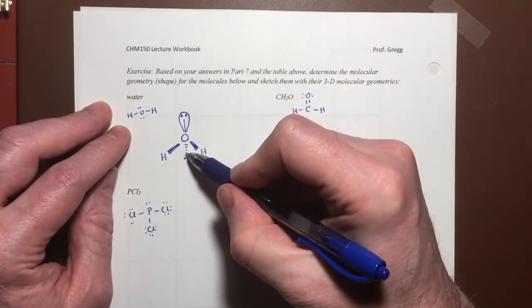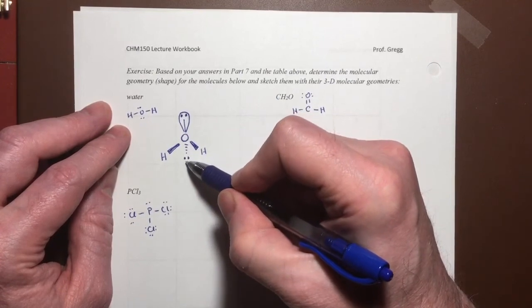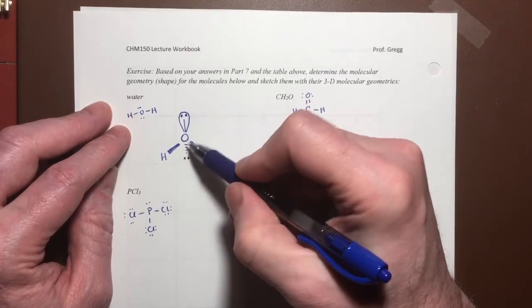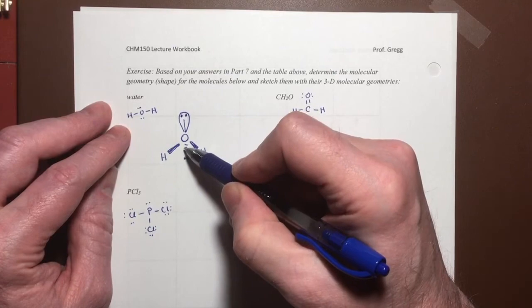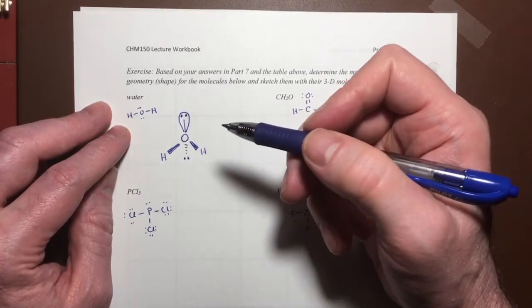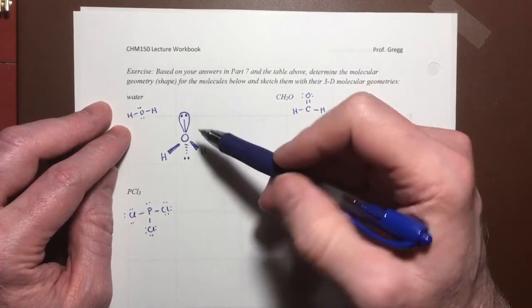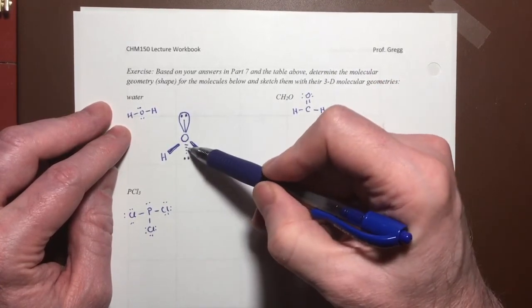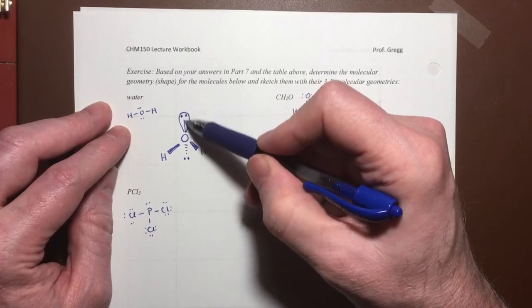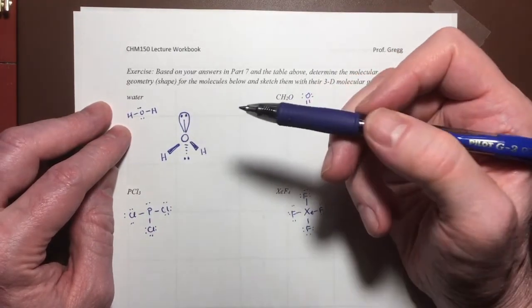Similarly, these dashes show that the orbital with that lone pair is fading away beneath the plane of the paper. So there I go. I have my three-dimensional geometry. I have the wedges here, the dashes there. That orbital with a lone pair is in the plane of the paper.